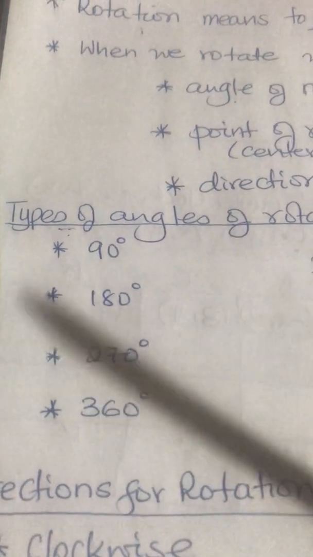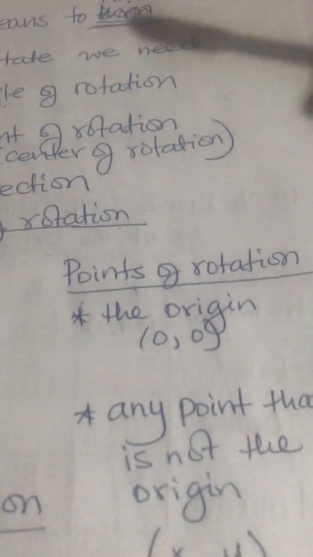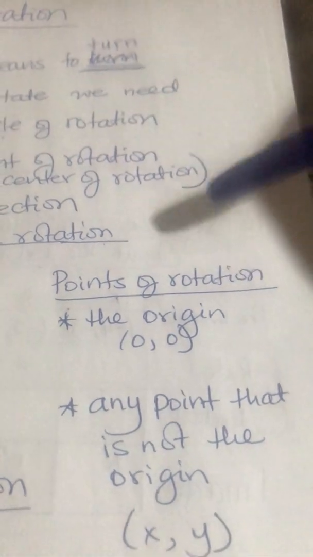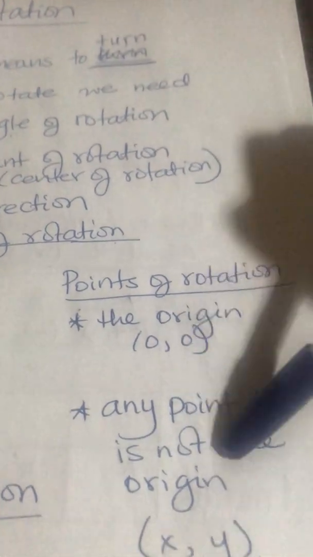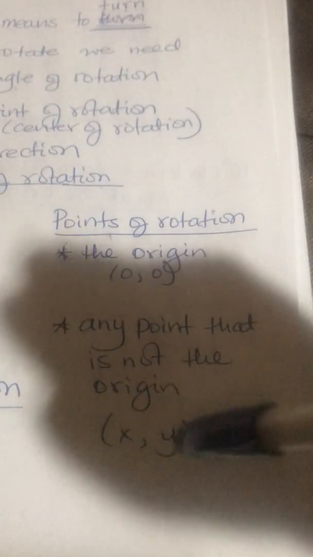So if you are told to rotate this point at a 90-degree angle, they will also tell you the point of rotation. There are 2 kinds of points of rotation. The rule for the origin is not the same as for any other point. So the types of rotation can be rotate at the origin or rotate at a given point.